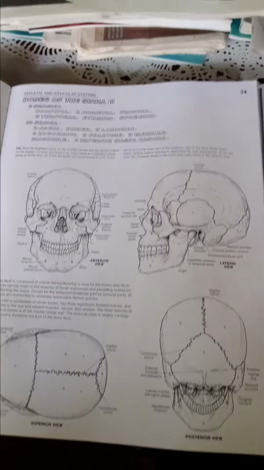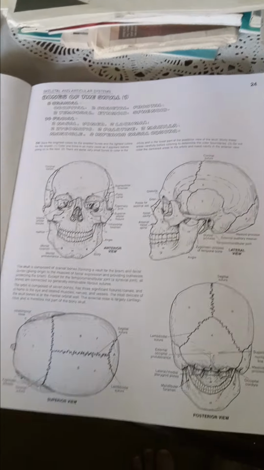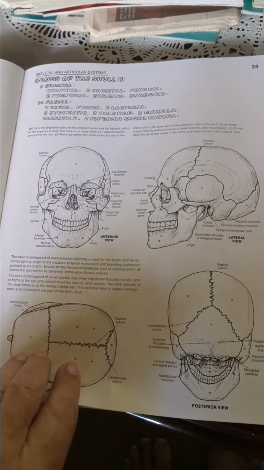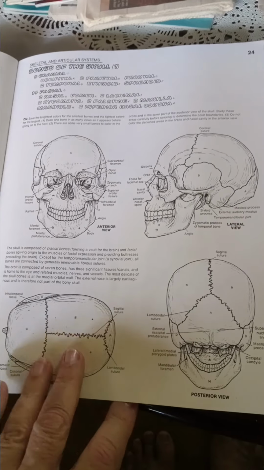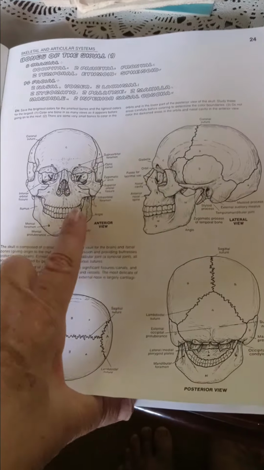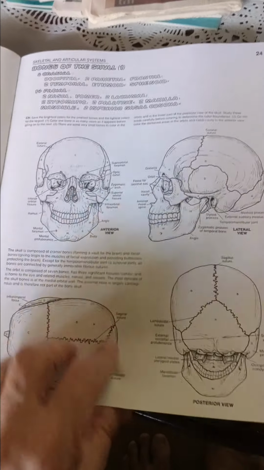You don't have to know the names of these bones, but remember, interesting that Halloween's coming up when I record this, they're not totally fused. And we did talk about the mandible or jaw being the only truly movable bone.